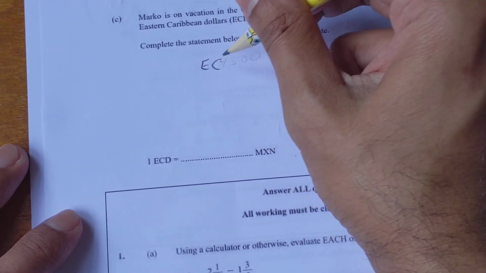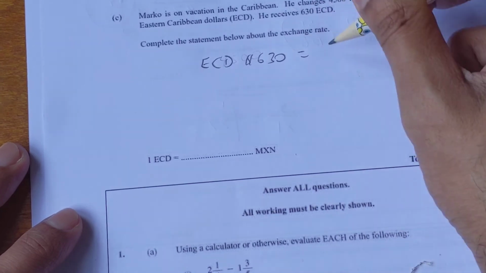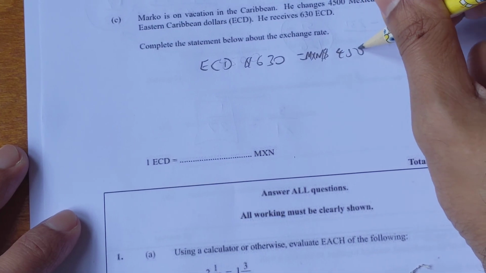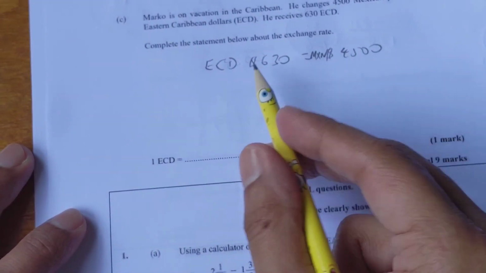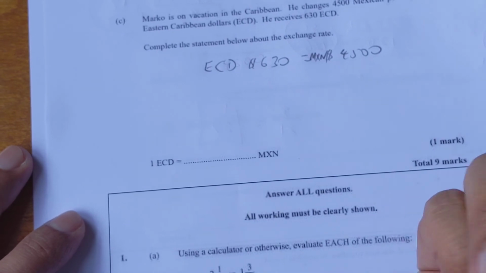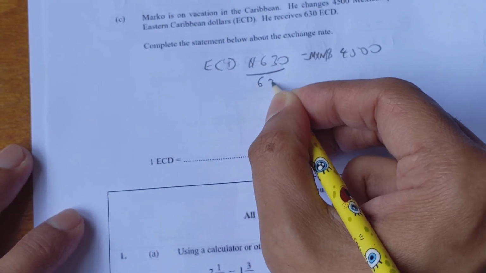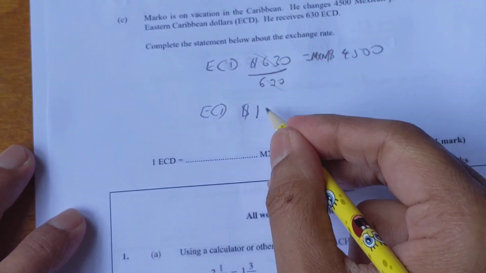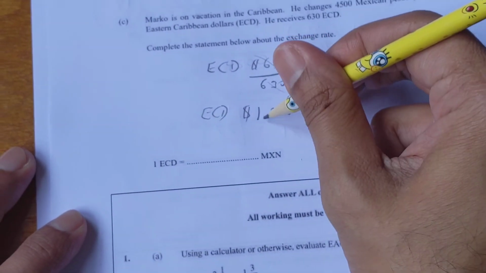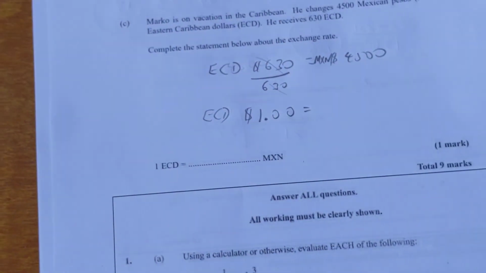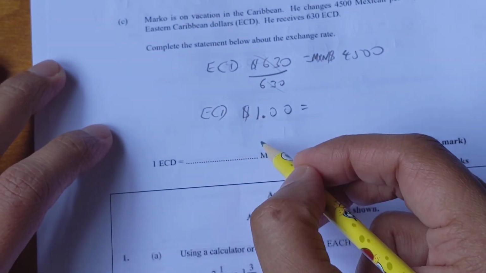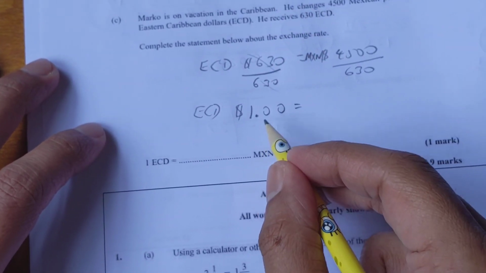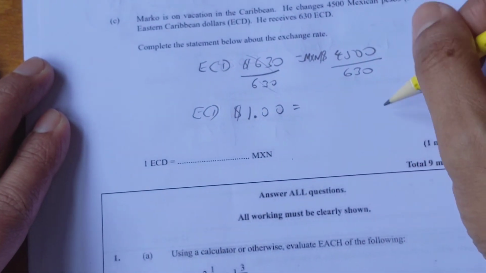So let me see. So Eastern Caribbean dollars, 630 is equivalent to Mexican 4,500. And I want 1 Eastern Caribbean dollar. So to get anything to turn into 1, you divide it by itself. So if I divide 630 by 630, it's going to cancel out and give me a 1, which is what I want, ECD dollar. And this is a trick you'll see a lot that I would use a lot to turn something into 1. So whatever you do to one side, and we saw that before, you have to do it to the next side as well. So because I divide this side by 630 to get the 1 that I wanted, I have to divide the next side by 630.